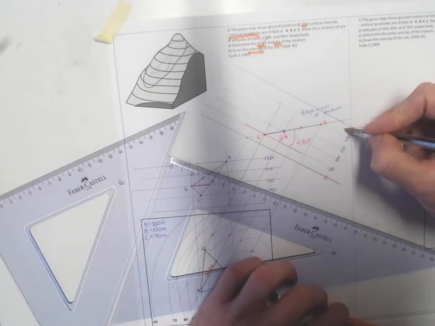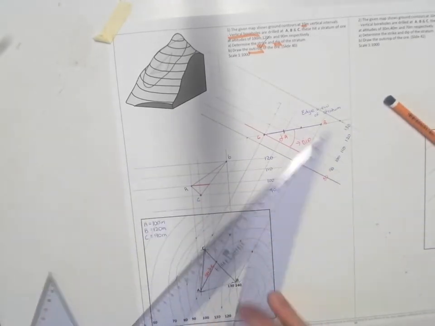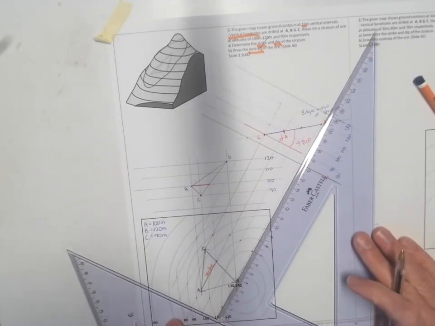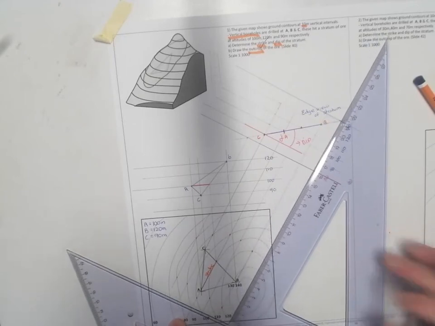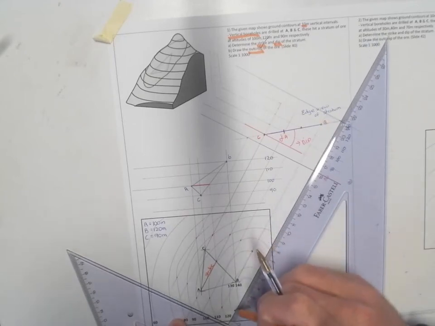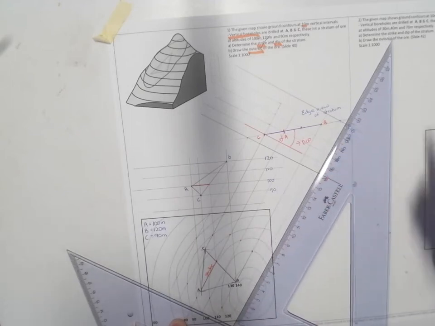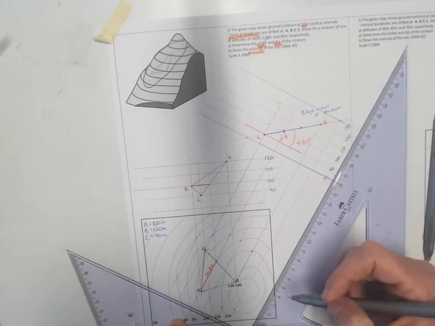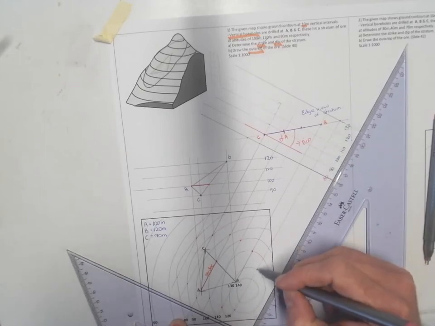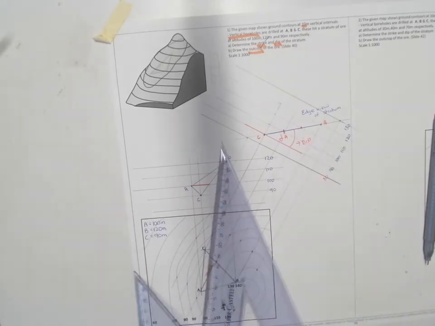That's your 130 contour there. That's the point you need to bring down. Drop it down. Where it touches your 130 contour, which is there, and 130 is there. Okay, that's all you need to do.